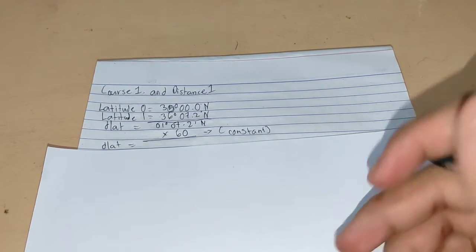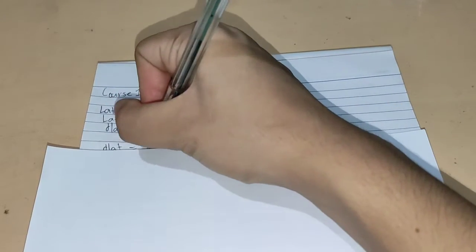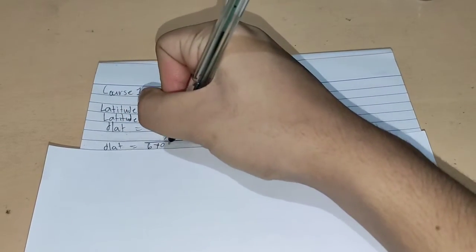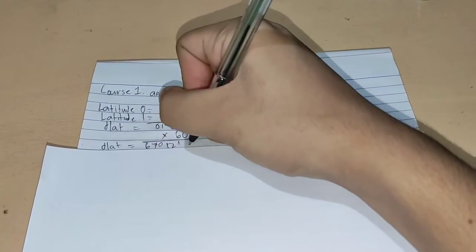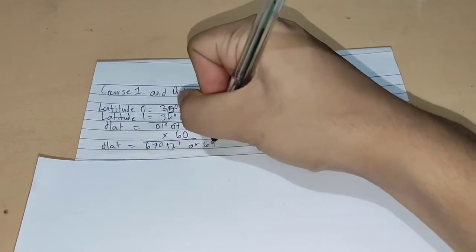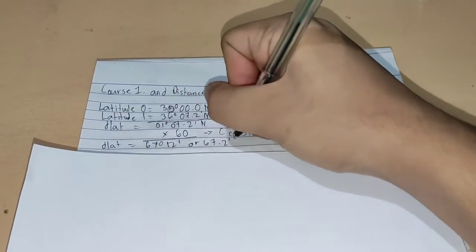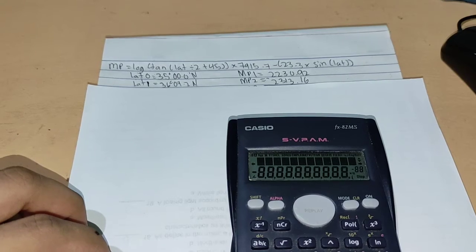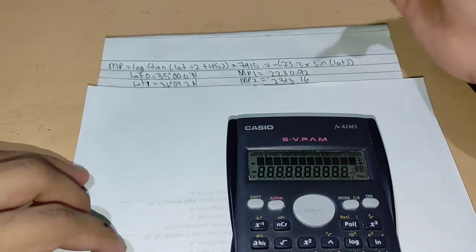So now we will have the answer of 67 degrees 12 minutes, or 67.2 minutes north. So now we are getting the MP.